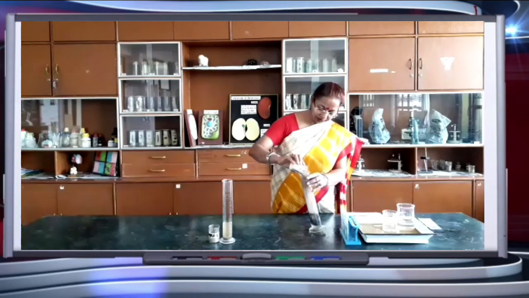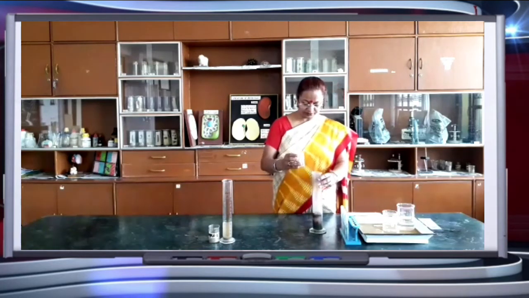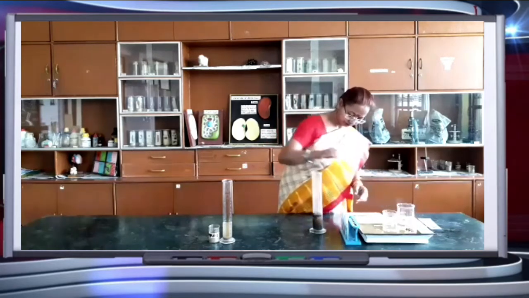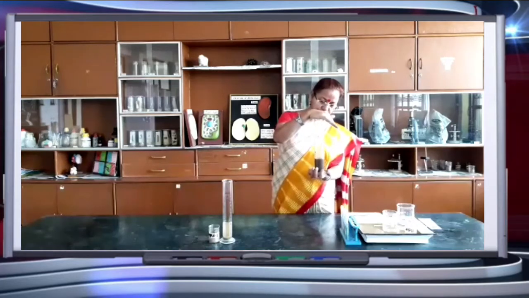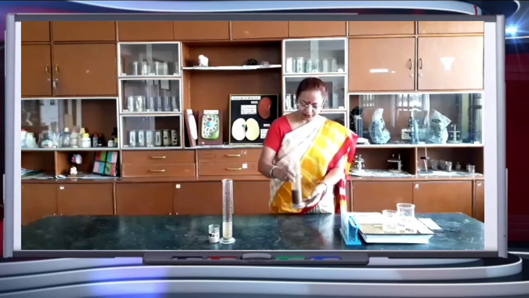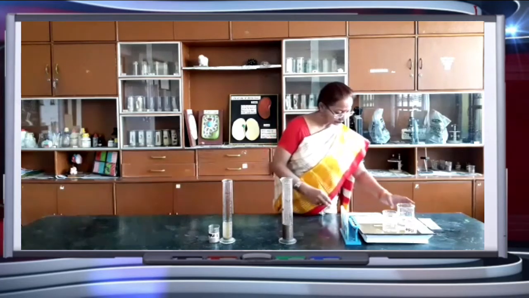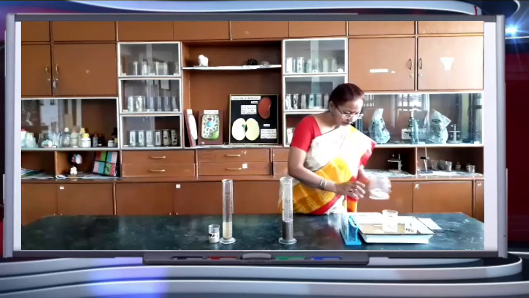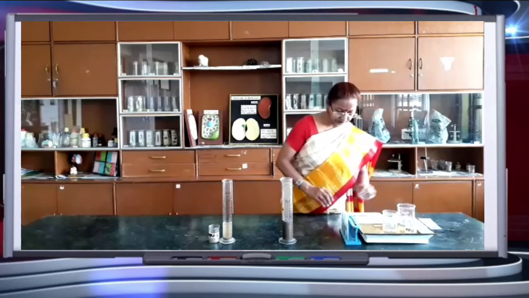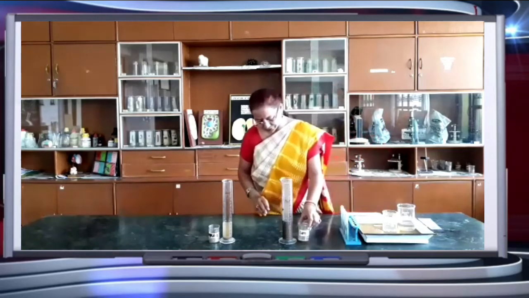This also I am adding in this measuring cylinder. Shake it well and leave it for some time. We can add a little more water. This is sample 2.